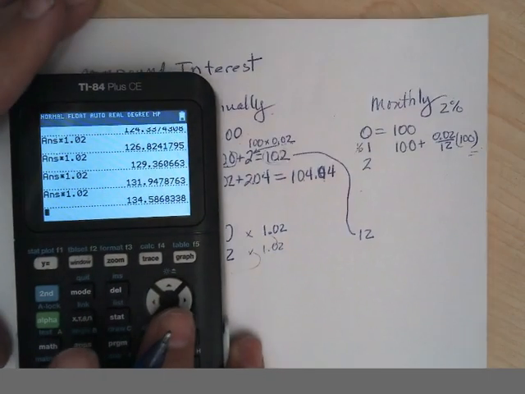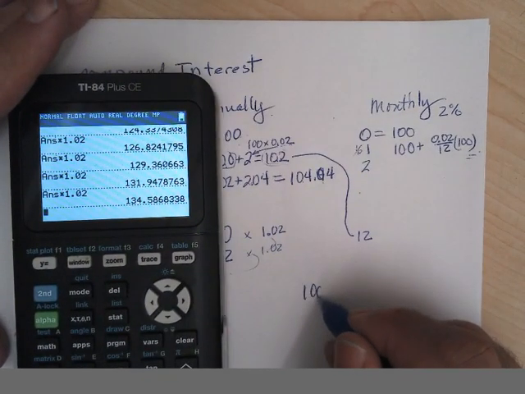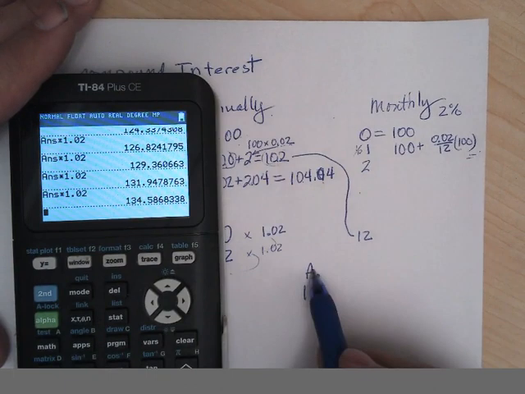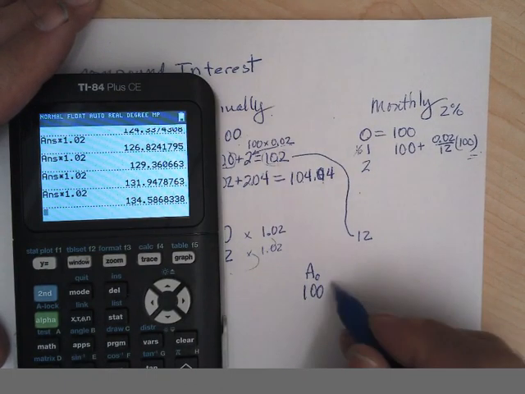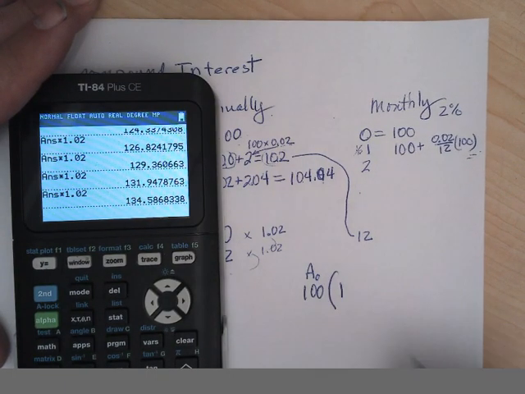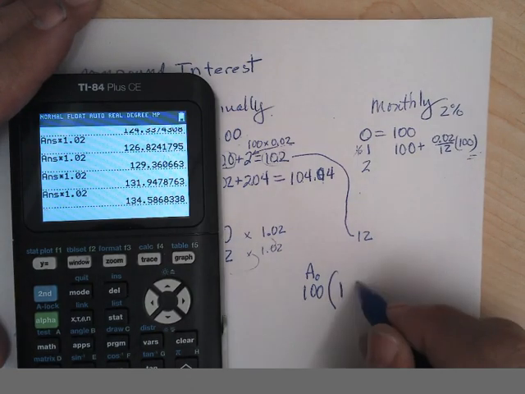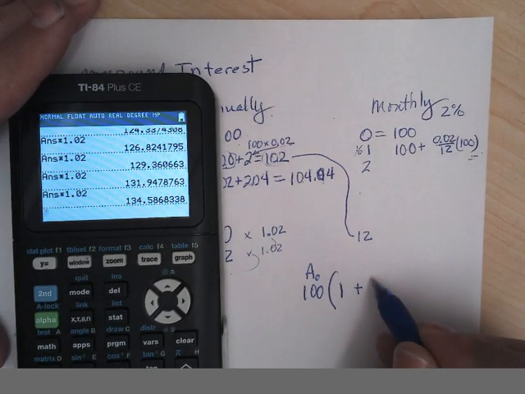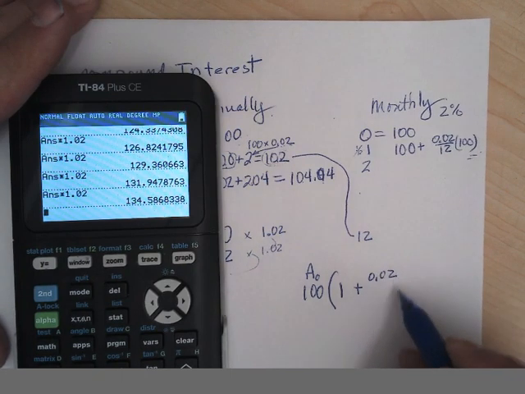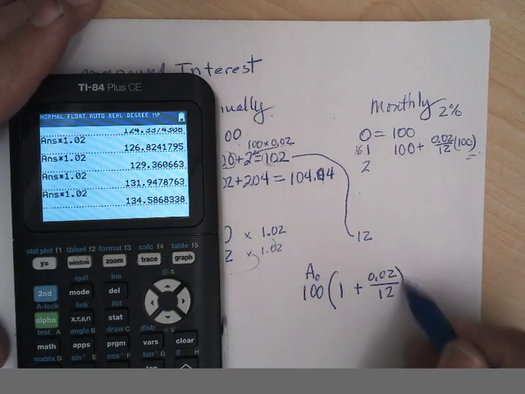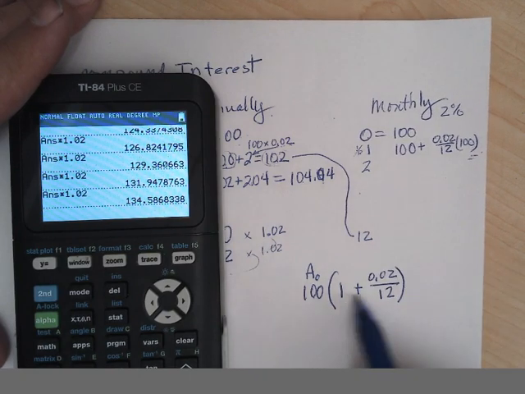So we're going to do $100, the starting amount. That's sometimes written as the amount at time 0. Times I want 100%, which in decimal form is 1, plus my interest rate, which was 2%, 0.02, divided by how many times I'm doing this a year, 12 times a year. I'm going to multiply 100 times this.